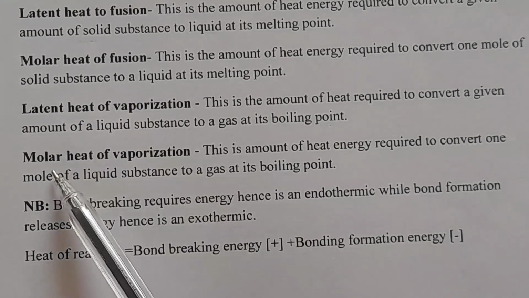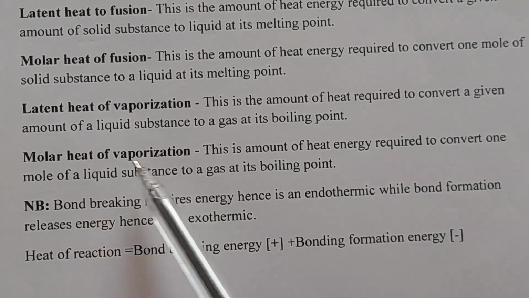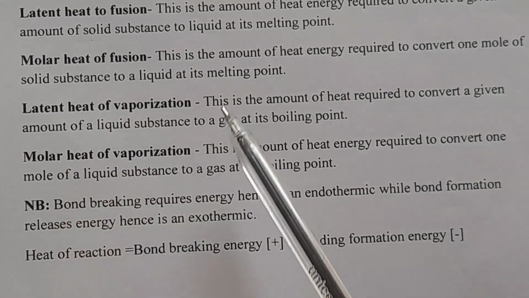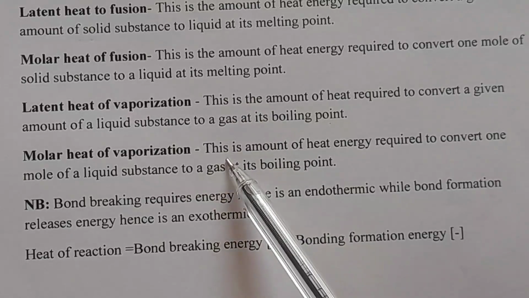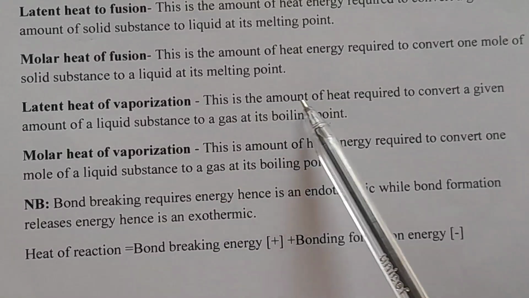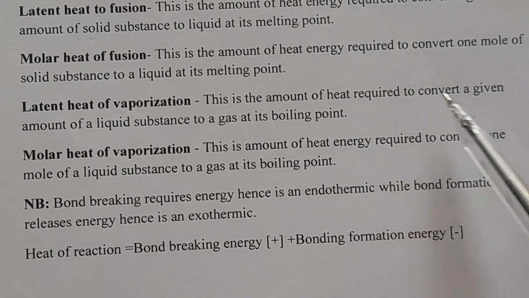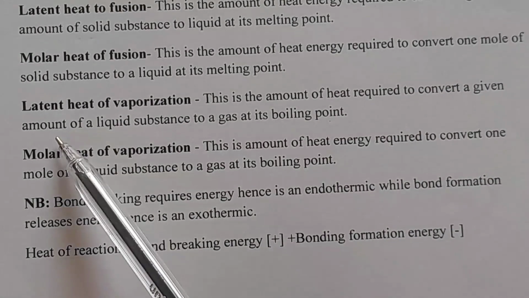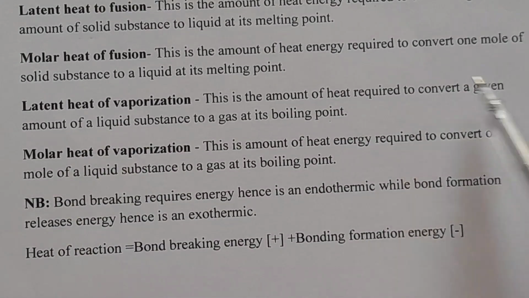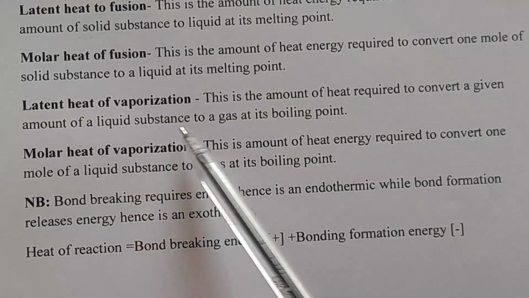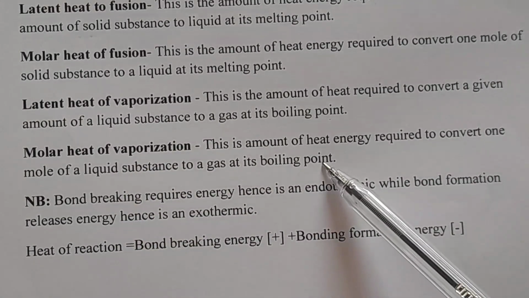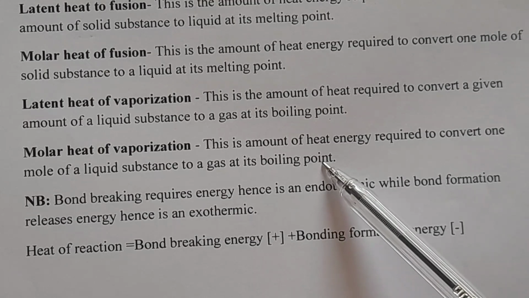Lastly, we have molar heat of vaporization. What is molar heat of vaporization? If you know latent heat of vaporization, this one is very simple. You say this is the amount of heat energy required to convert, instead of a given amount, 1 mole of liquid substance to a gas at its boiling point. So the definition is very simple like that.